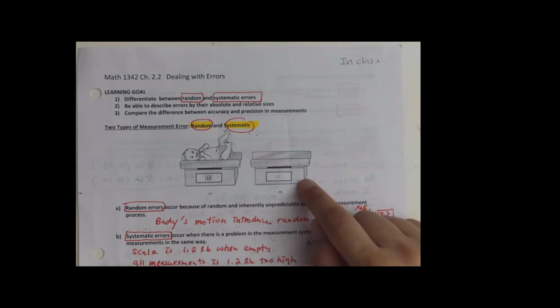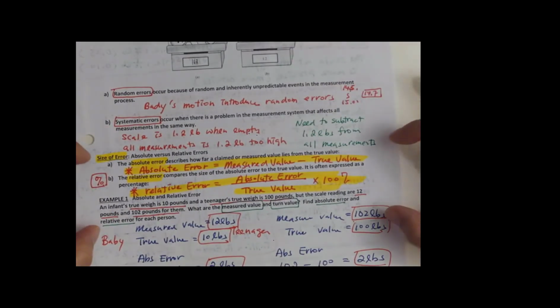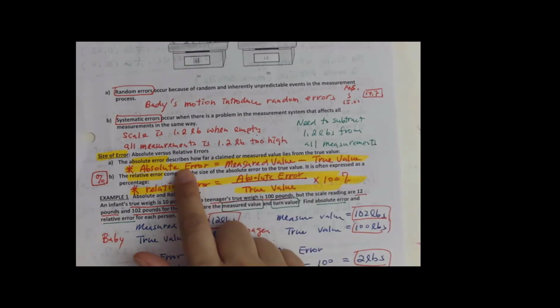If you want to find out the true value of everything you measure on it, you will have to subtract that 1.2 out of the measurement. Okay, so that type is considered systematic errors. On the test, I may ask you to calculate the absolute error and relative error. Absolute error is the actual number of the error.